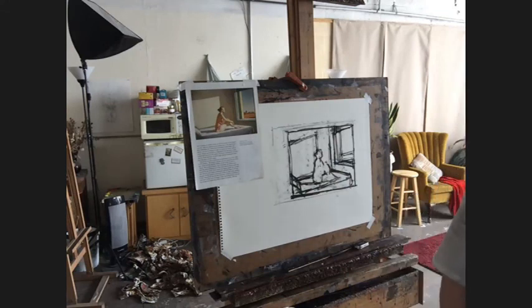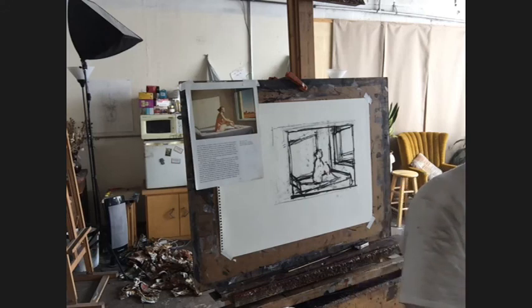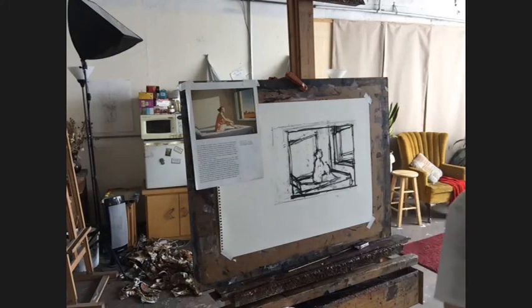So I would suggest doing a lot of observational work as a way of building up your vocabulary, and then do thumbnails, play out different ideas, and then do a painting from invention. That's what I would suggest for sure. Thank you. Okay. Other thoughts or questions or responses?